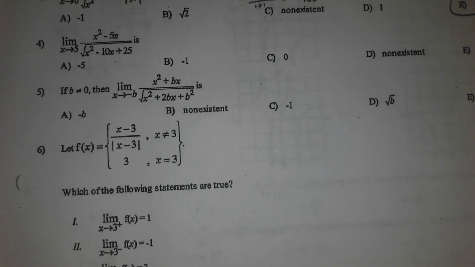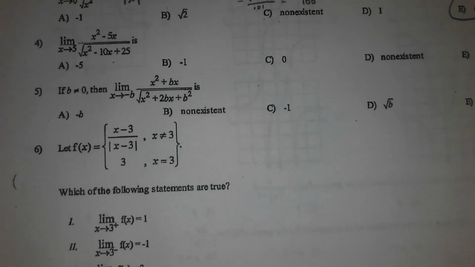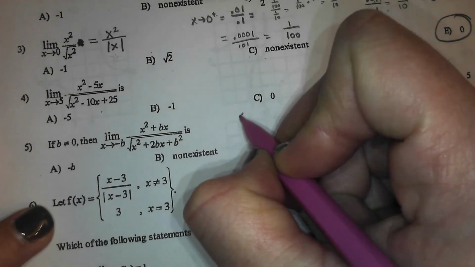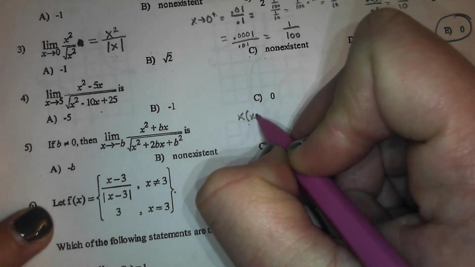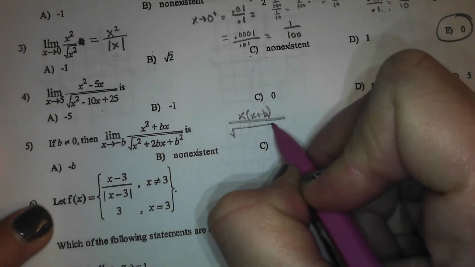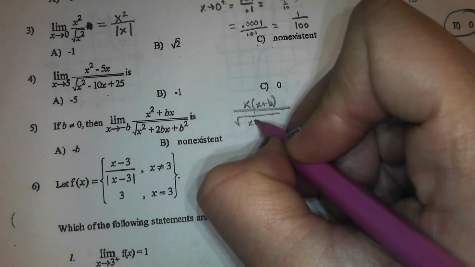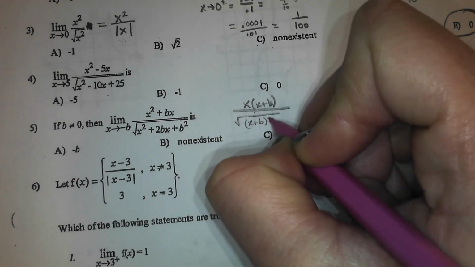So I can factor the top and I can factor the bottom. I also could rationalize the bottom, but I don't really want to multiply by that radical if maybe I can avoid it. So on the top I get x plus b when I pull out a GCF. And on the bottom I get the square root of x plus b squared.